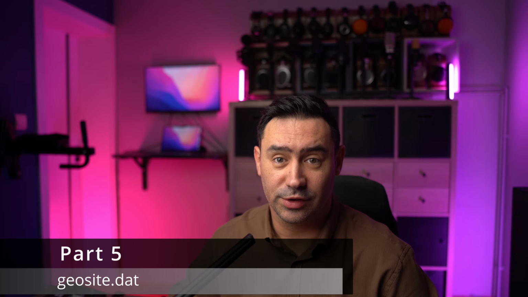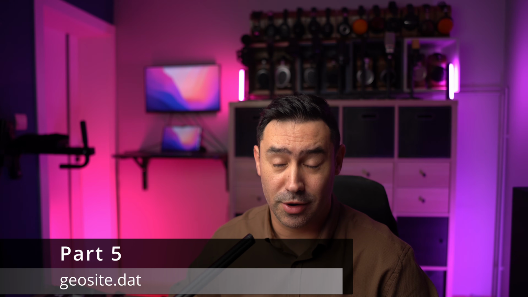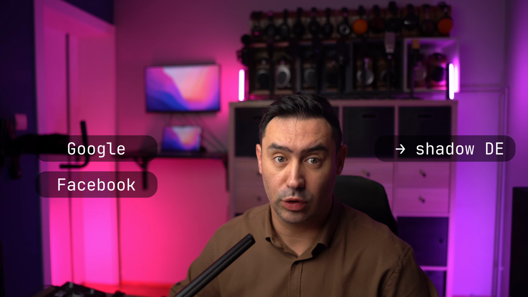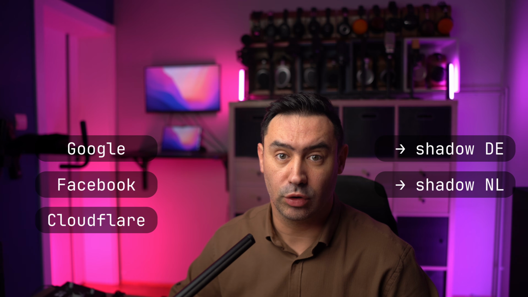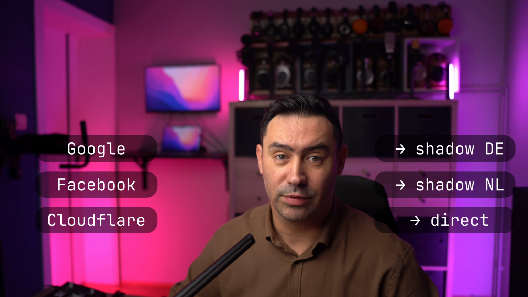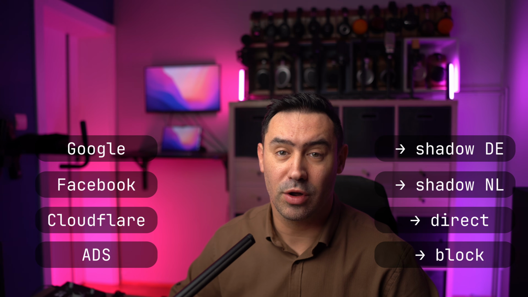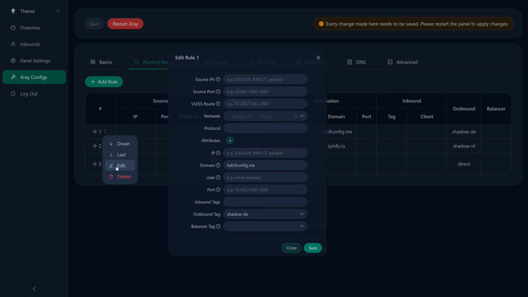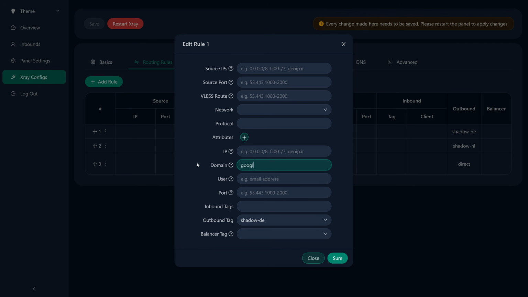Let's switch gears and configure something a bit more complex. I want traffic to Google to go through the shadow.dat proxy, all Facebook traffic to go through shadowNL proxy, all Cloudflare traffic to go direct, and on top of that, I want to block all ad-related domains. I could start by editing the first rule and setting the domain to google.com.